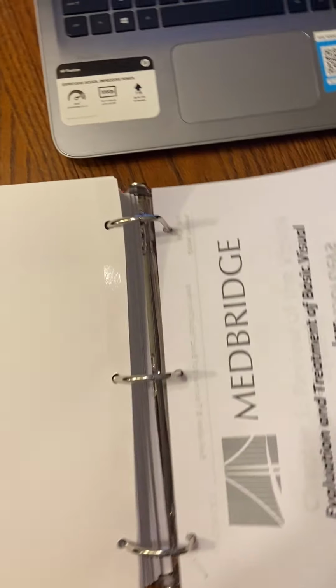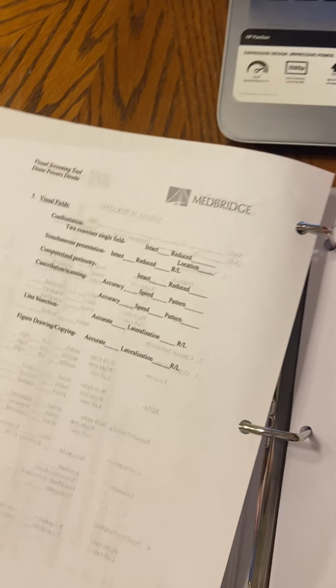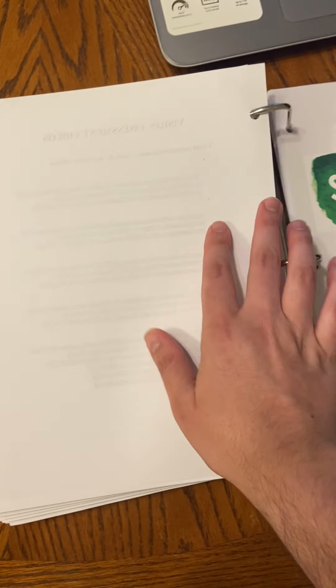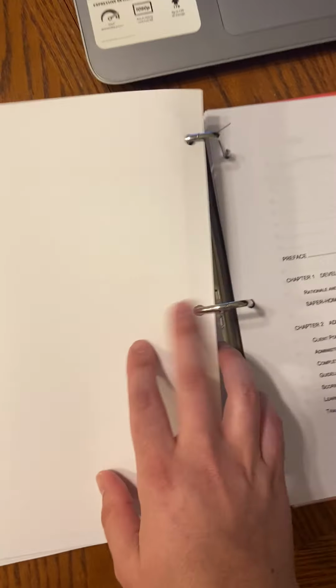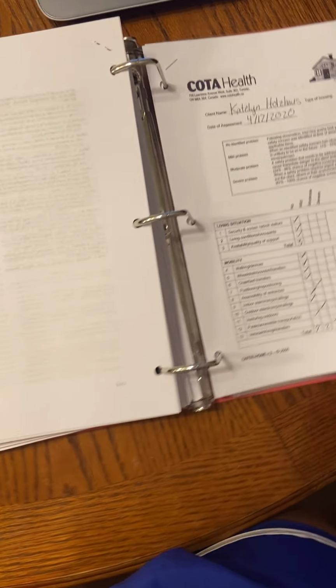For the visual screening test, we've got the MedBridge packet, which has information on the visual system along with how to perform the visual screening test. I have a blank visual screening score sheet along with a completed visual screening score sheet, which I completed on a partner, and the video links. Lastly, we've got the SAFER-Home assessment with the instructions, the manual, an article, and both a completed and blank form of the SAFER-Home score sheets, along with the video links.